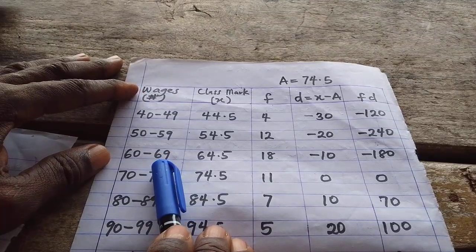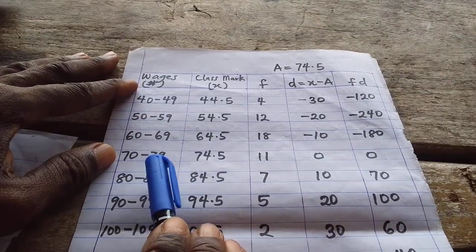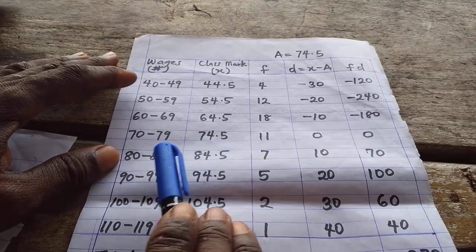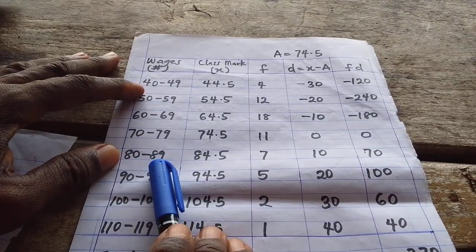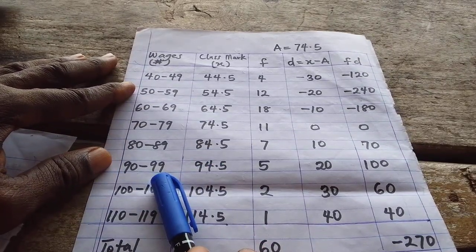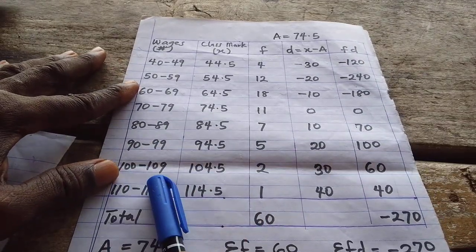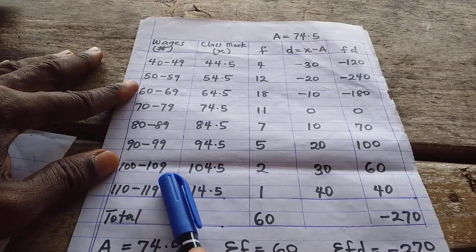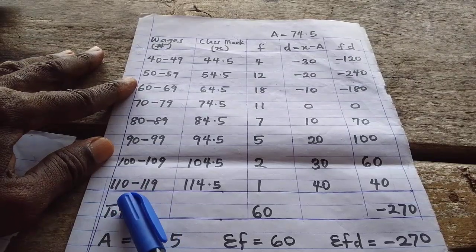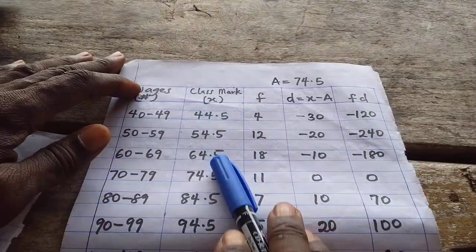60 plus 69 is 129. Divided by 2 is 64.5. 70 plus 79, 149. Divided by 2, that's 74.5. 80 plus 89, 169. Divided by 2, 84.5. 90 plus 99, 189. Divided by 2 is 94.5. 100 plus 109 divided by 2 gives us 104.5. 110 plus 119 divided by 2 is 114.5. So we've been able to get the class mark.